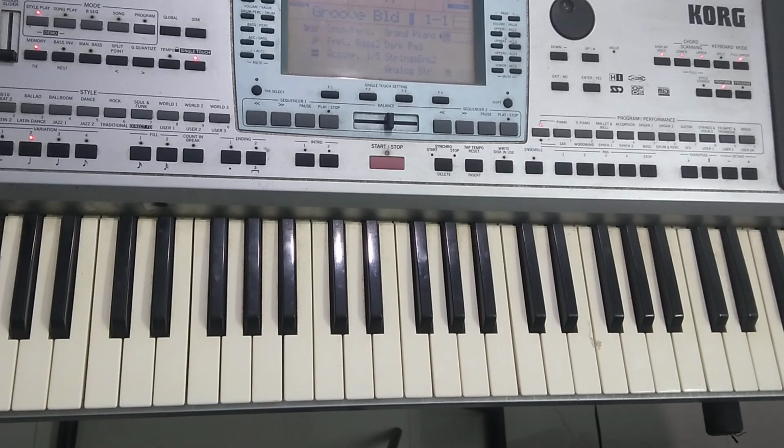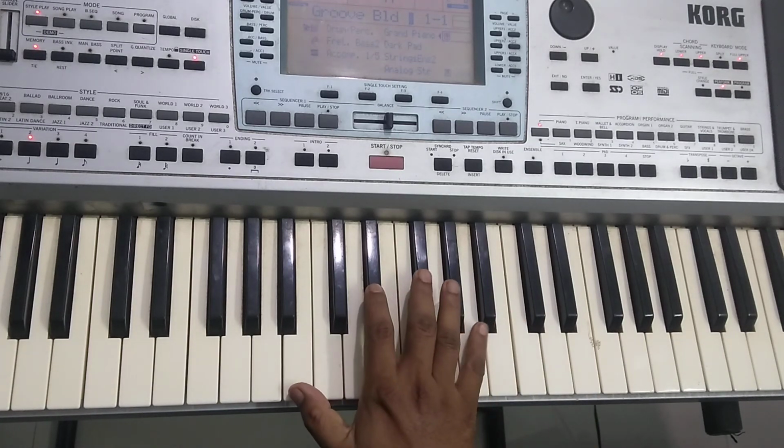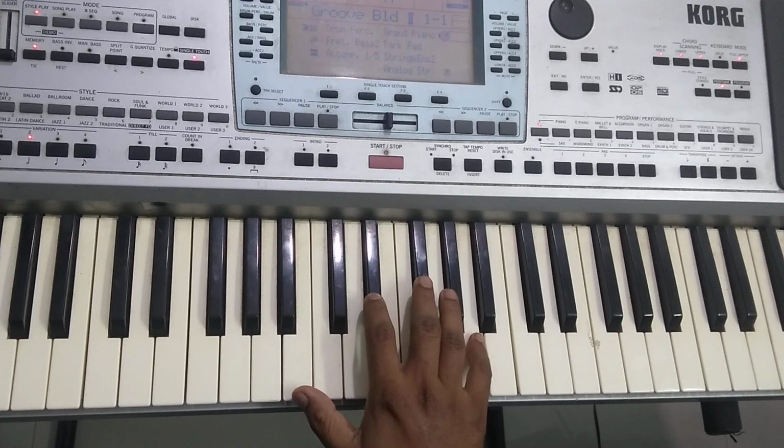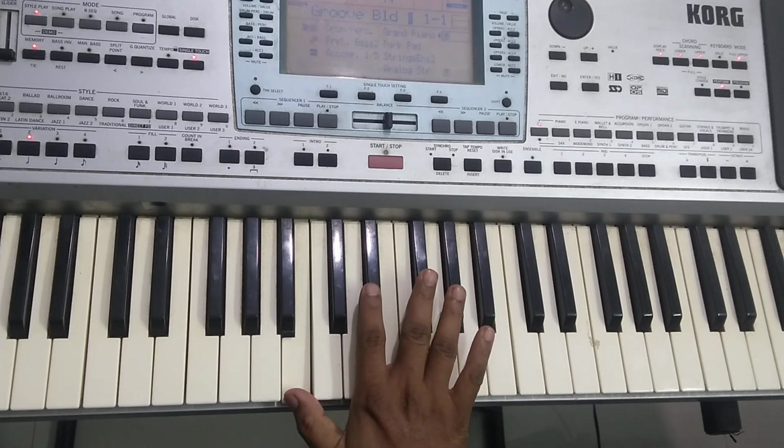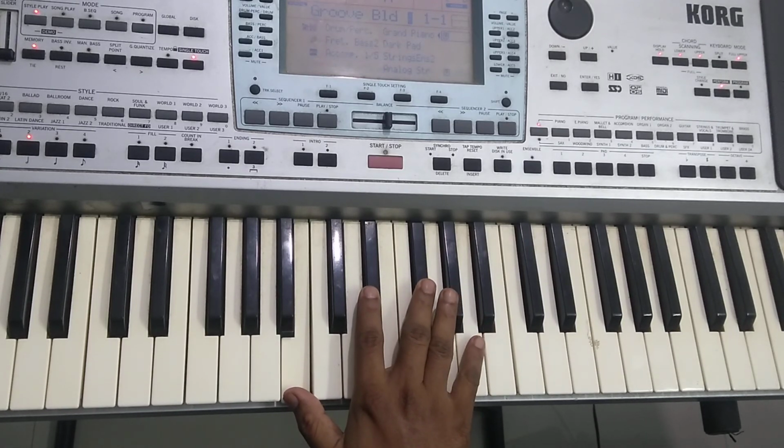So I hope you are knowing the notes also and how to hold the chord also. Make sure your fingers for this dominant seventh chord is first, second, third and fifth.